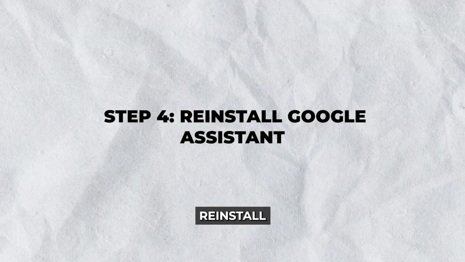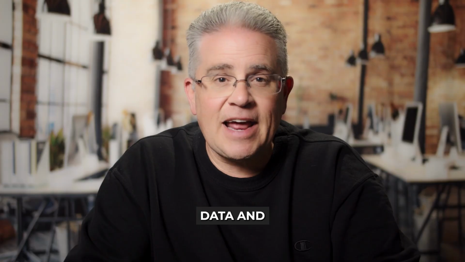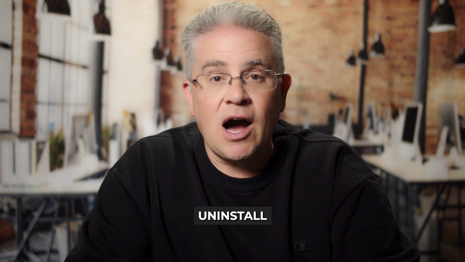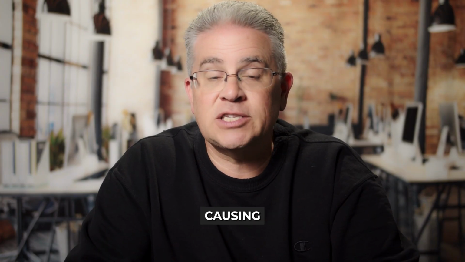Step 4. Reinstall Google Assistant. If clearing data and cache doesn't resolve the issue, try reinstalling Google Assistant. Go to the Google Play Store on your Android TV. Search for Google Assistant. Uninstall the app and then reinstall it. Reinstalling can provide a clean slate and eliminate corrupted files causing permission problems.